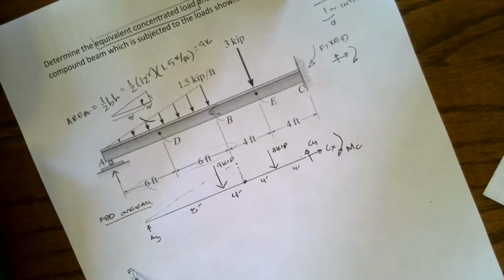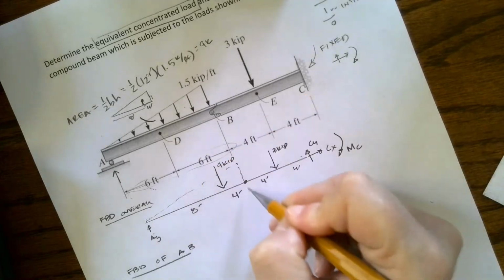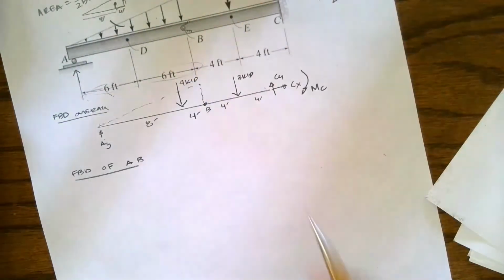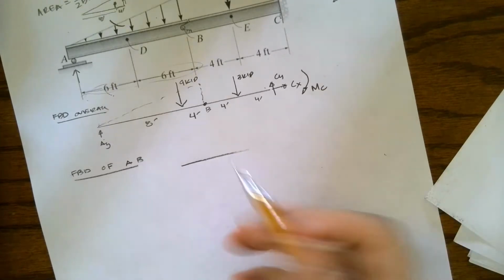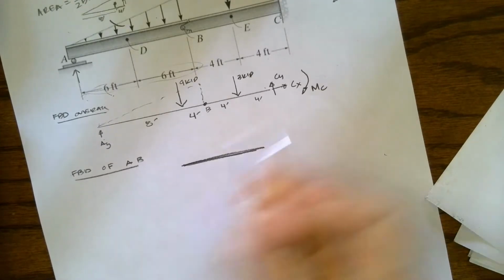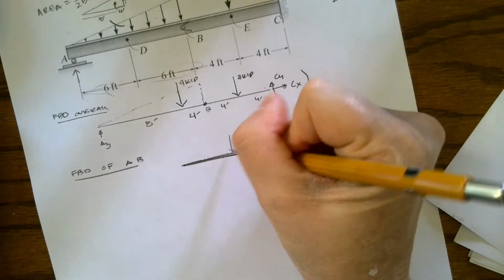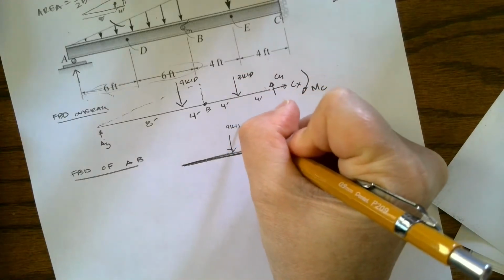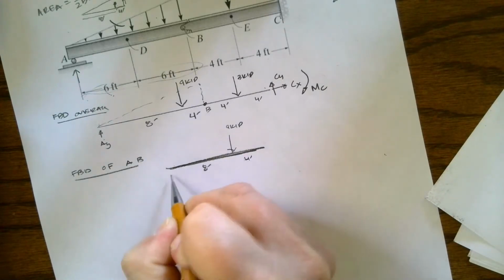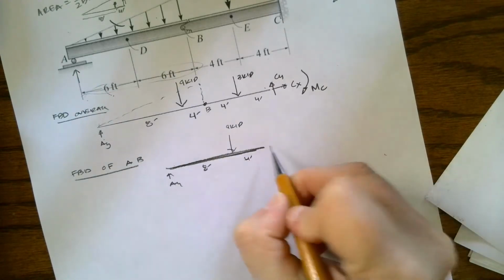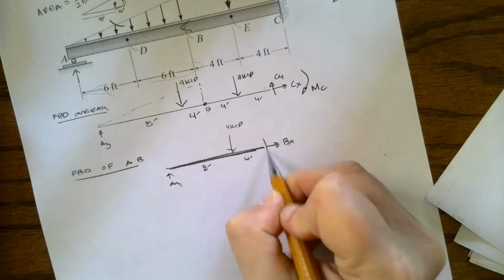And now I'm going to have a free body diagram of A, B. Okay, A, B, that's B. So I'll move my camera up a little bit. I'm going to redraw another free body diagram. Should have used my straight edge. I have 9 kips coming down. I have 4 feet, 8 feet, AY, and then I have BX and BY.